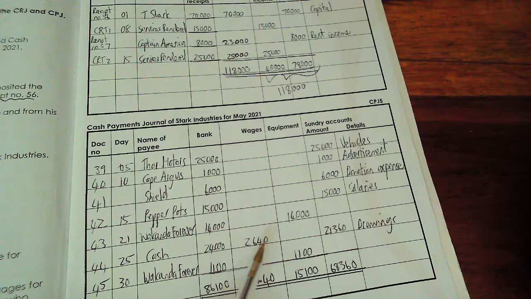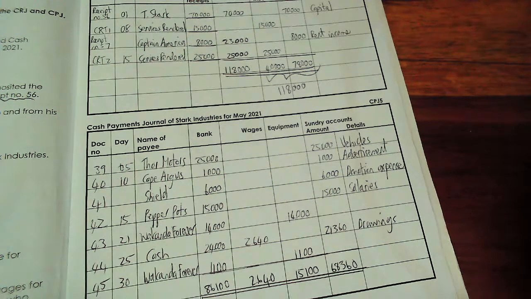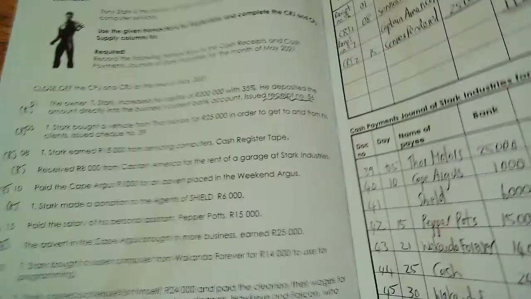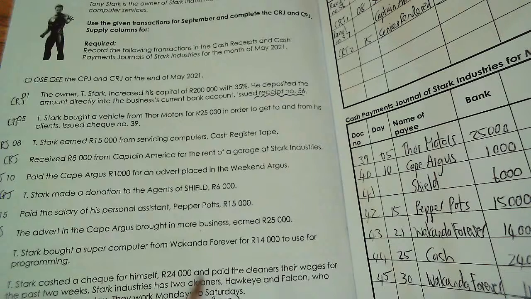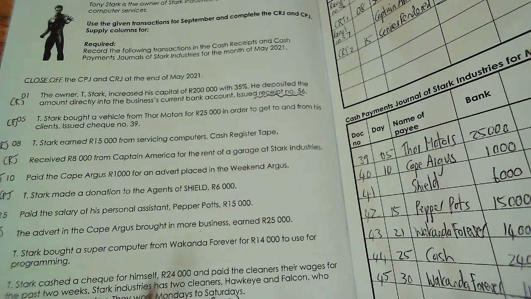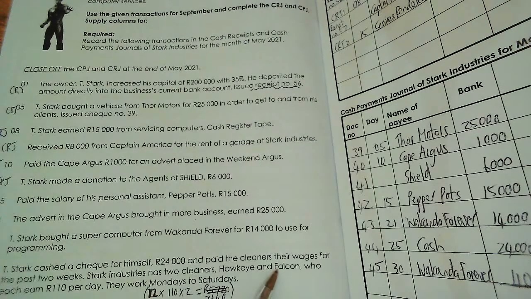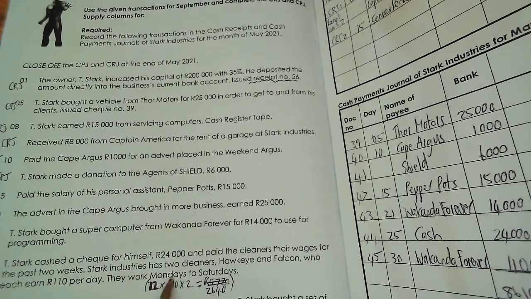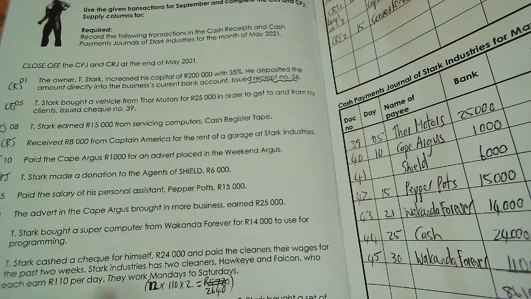But now I want to show you how we get the wages and the drawings amount over there. Okay. So firstly, he withdrew the 24,000 for himself. Now he decided to pay the cleaners their wages. There's 2 cleaners, 110 Rand per person per day. And now they're saying that they worked for 2 weeks, but they don't work on the Sunday.